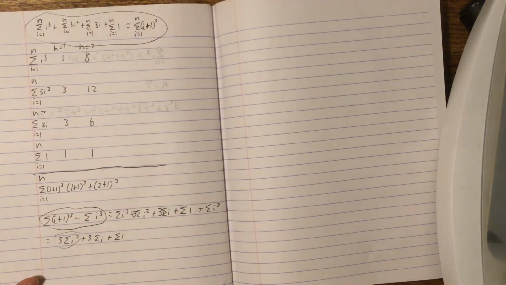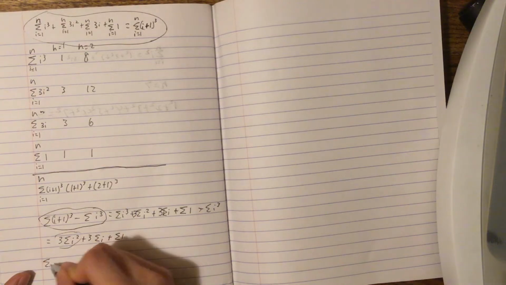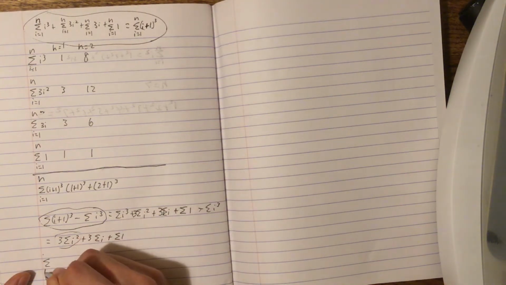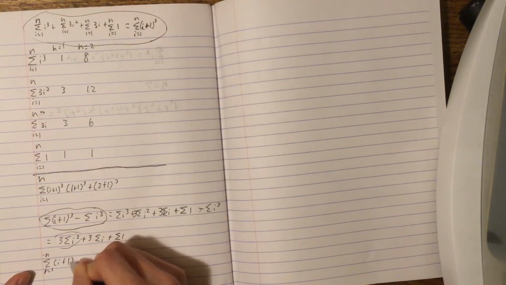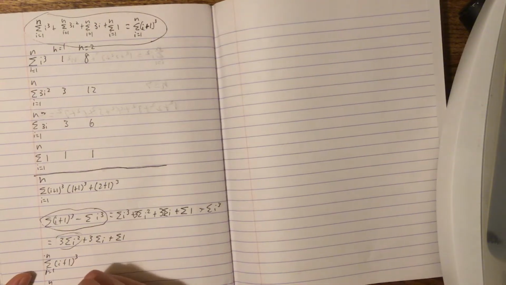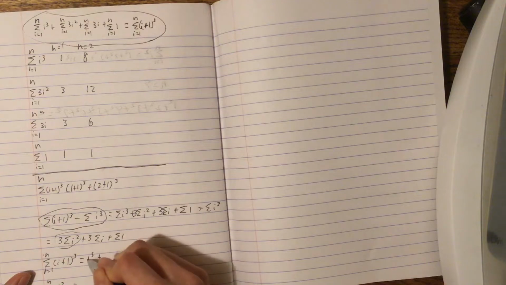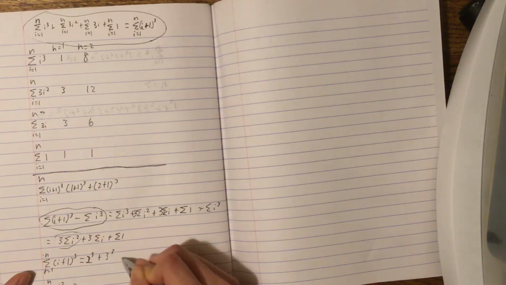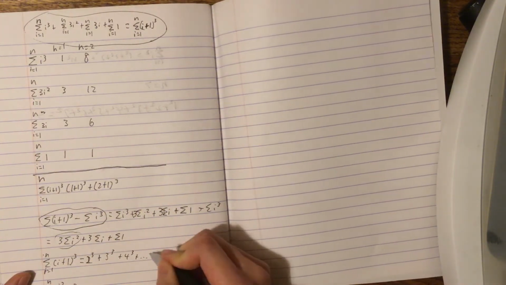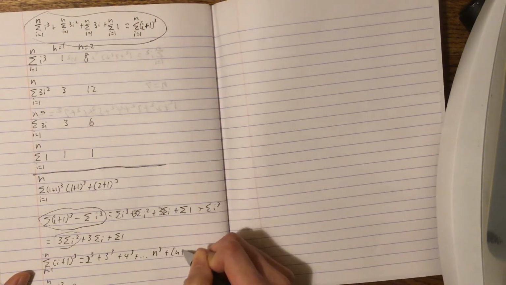If you watch my previous video, you probably know what I'm going to do next. So let me not be lazy anymore and write down the things I'm supposed to write down. The sum from i equals 1 to n of (i plus 1) cubed. If we plug in 1, that's 1 plus 1 cubed, that's 2 cubed. The second term, we plug in 2, 2 plus 1 is 3, 3 cubed plus 4 cubed plus dot dot dot, and so on, up to the final term.